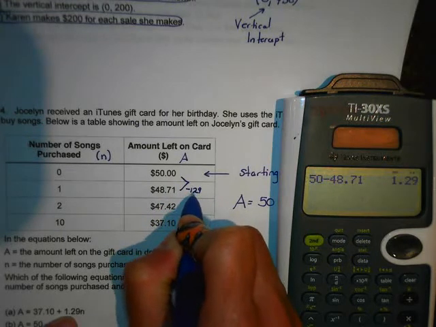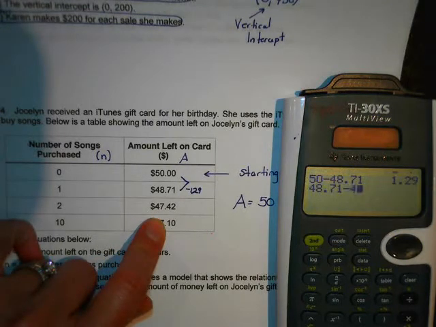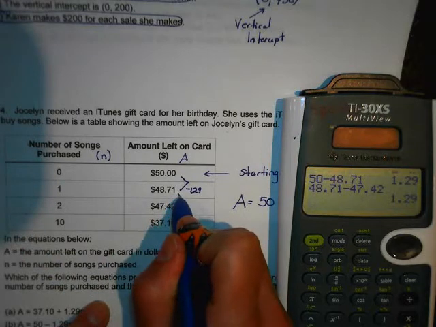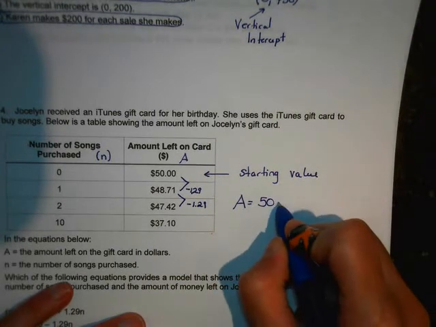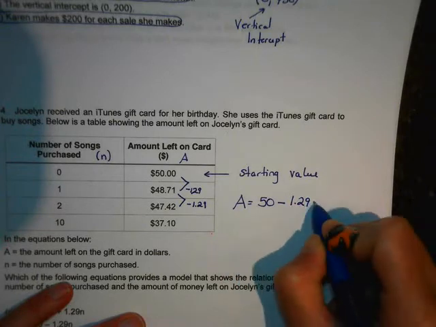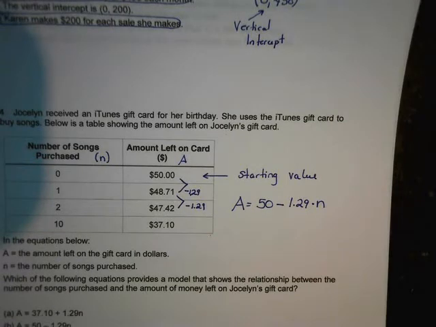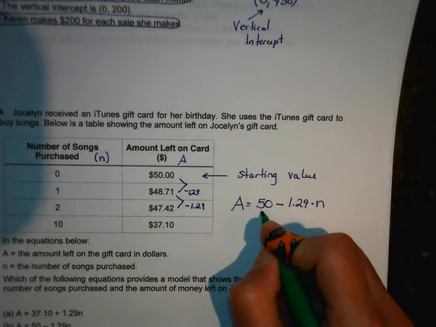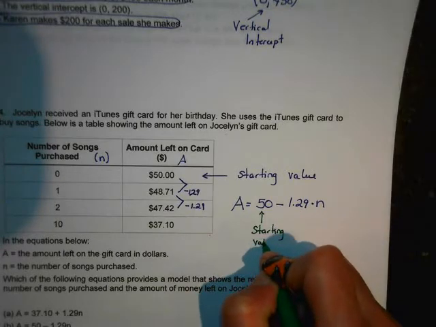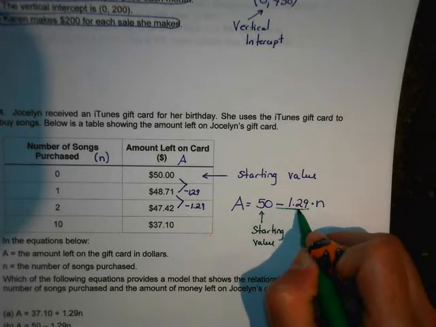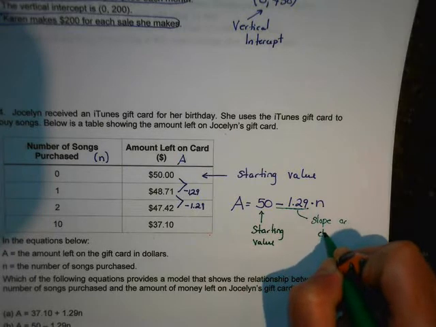All right, let's go from here to here. So 48.71 minus 47.42 is $1.29. So every time she purchases a song, that starting value is going to go down $1.29, depending on the number of songs she purchases. Does that make sense? So this is the starting value. This is the change, negative 1.29. It's the change, or the slope. That's going to happen every time she purchases a song.